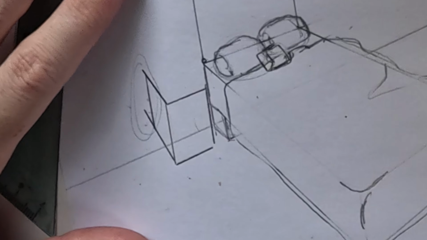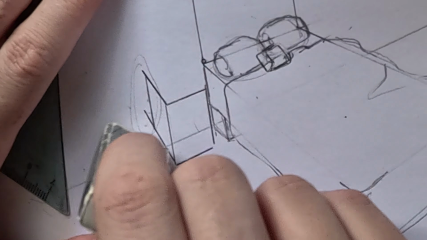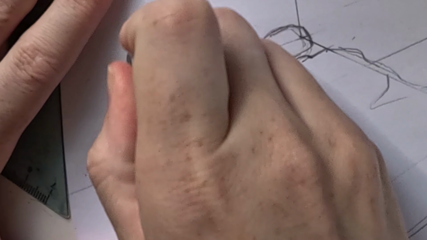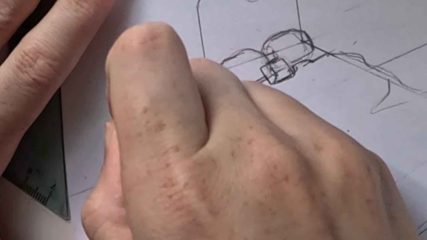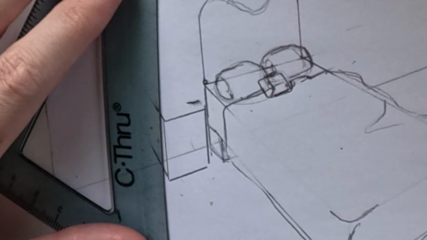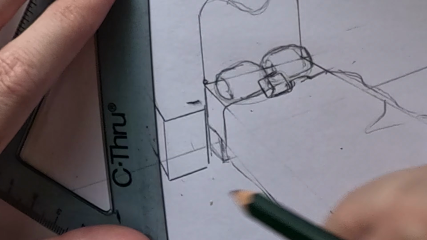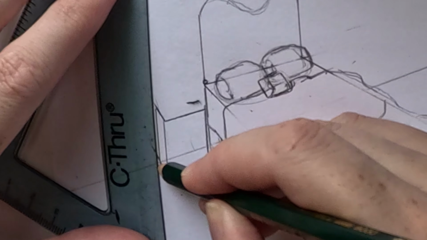So to fix that, instead of having it crawl up the back wall, we are going to erase, and we are going to make sure that the table ends on the floor. When you're drawing your table or your desk, please make sure that everything is on the floor and not crawling up walls.